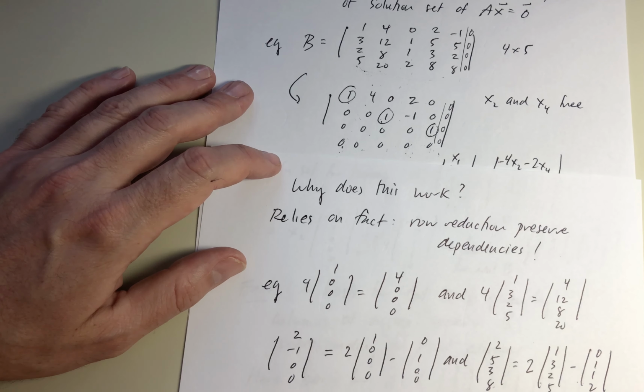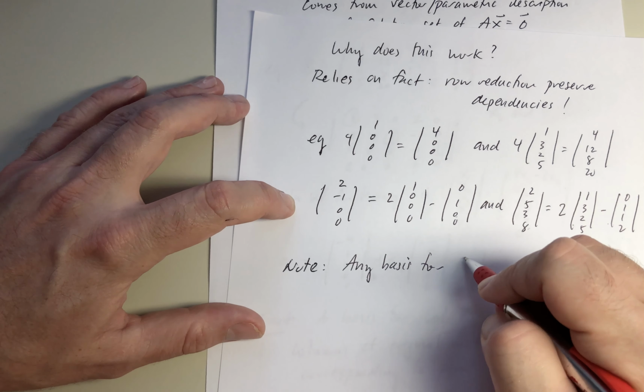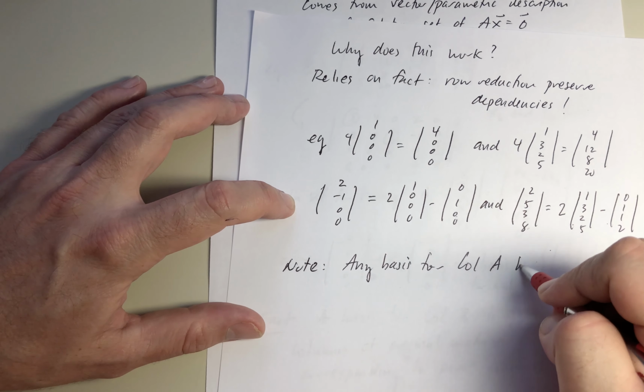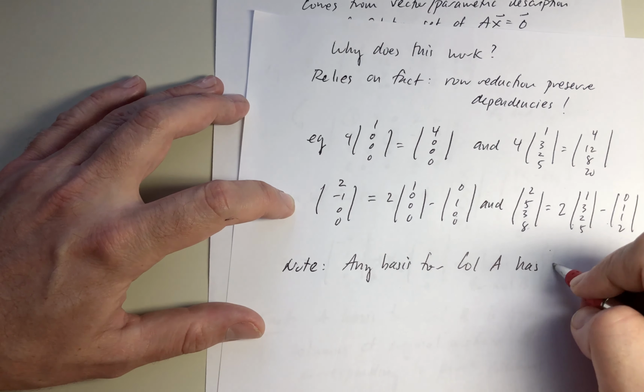Actually, one more thing I wanted to mention while I'm here. Just note that any basis for the column space of A has r vectors, where r equals the number of pivots, because I just told you that I'm going to take a collection of vectors, one for every pivot.